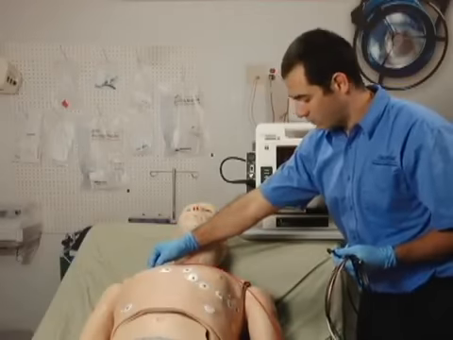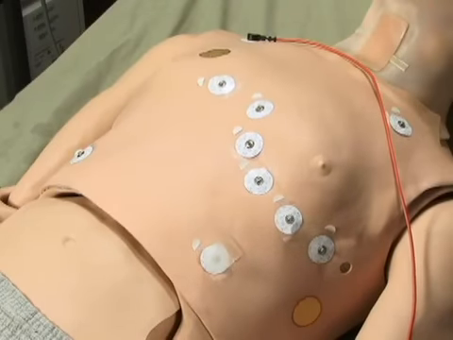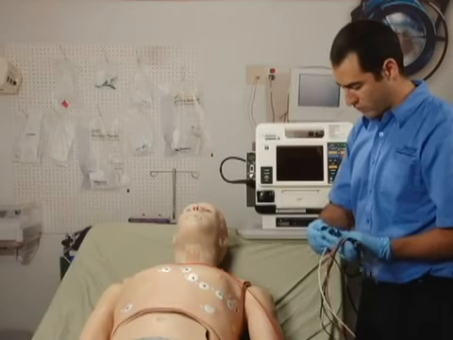HAL has several realistic heart sounds which are tied to a user-defined heart rate and selectable rhythms.